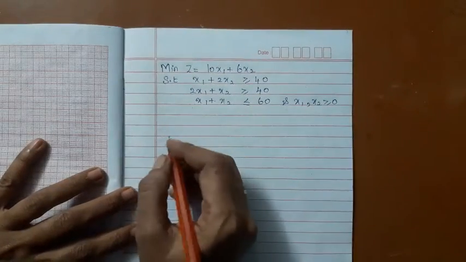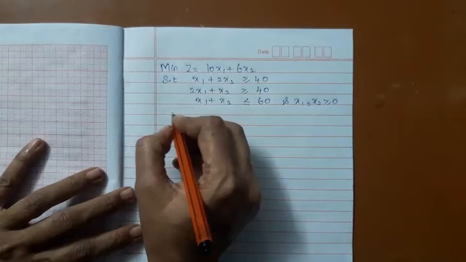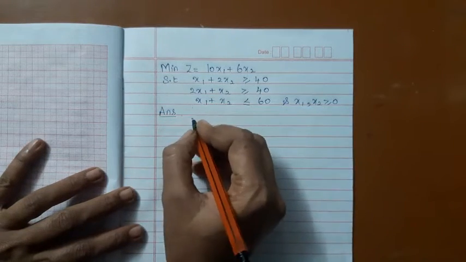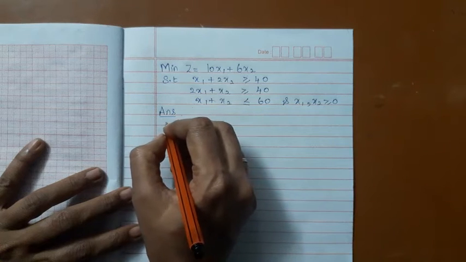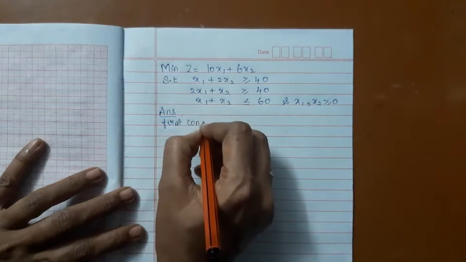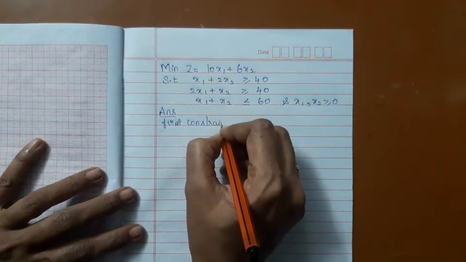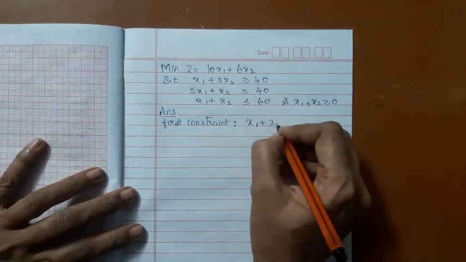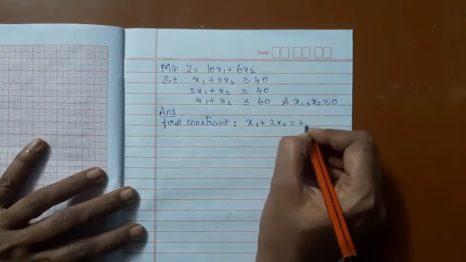Let us consider this problem of solving an LPP using the graphical method. Let us consider the first constraint as an equation: x1 plus 2x2 equal to 40.